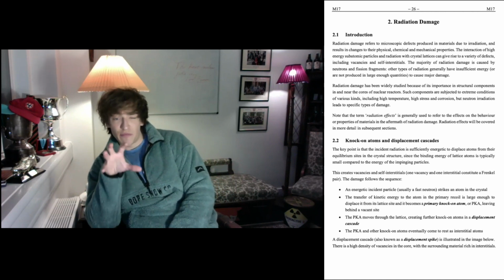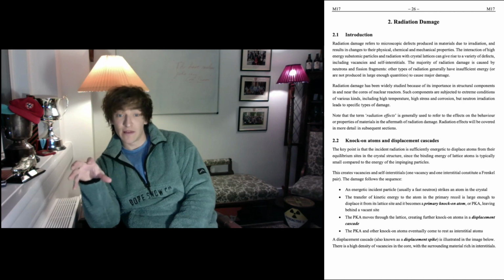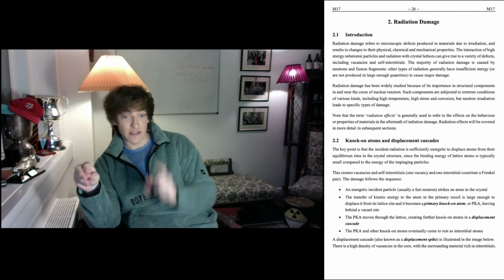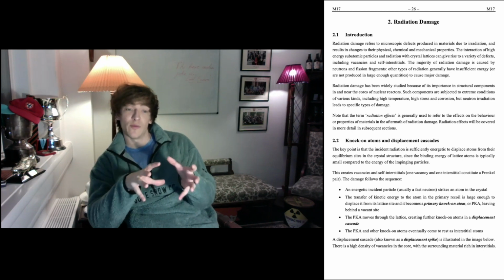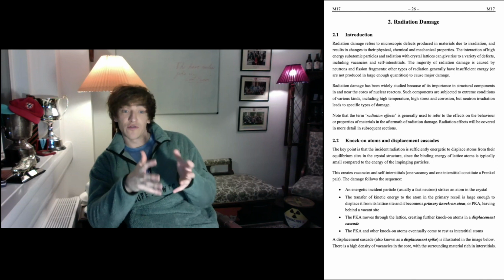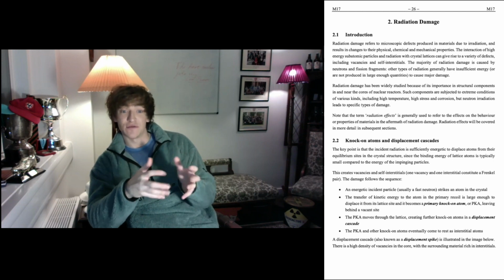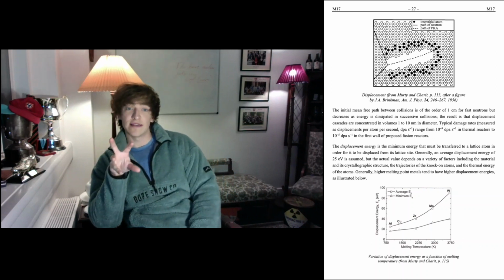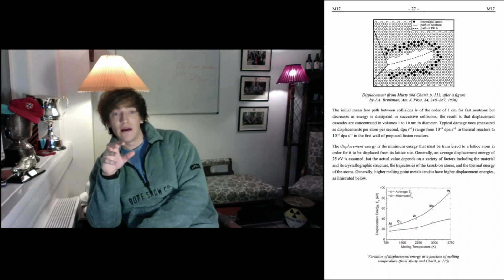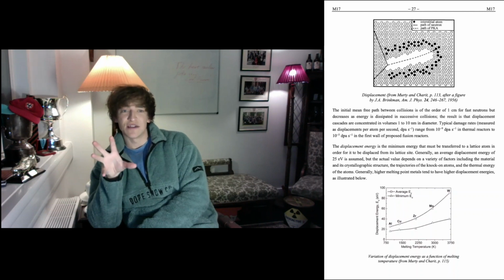Now eventually the primary knock-on atom, that being the first atom that was knocked off, so there's only one of those per incoming particle, well eventually that primary knock-on atom, or PKA, will come to rest as an interstitial. And this results in what we will see in the following figure here. As you can see, we end up with a core of vacancies where the primary knock-on atom has knocked off all atoms in its path. And surrounding this core of vacancies is a shell-like of interstitials.